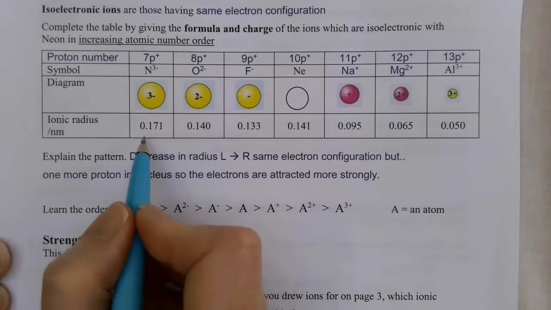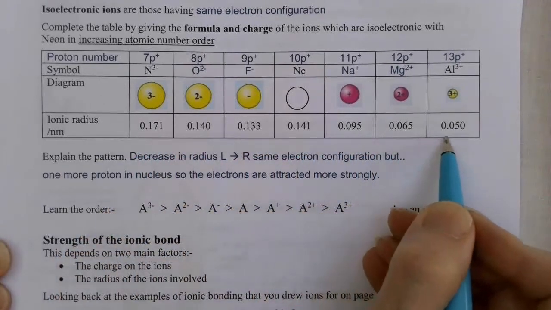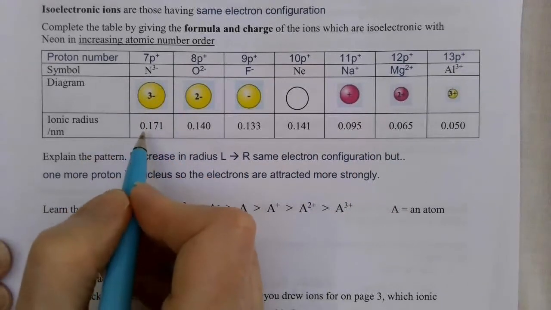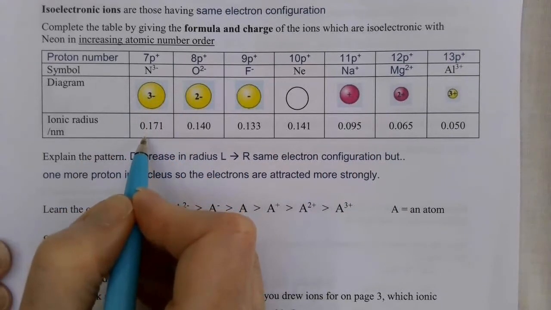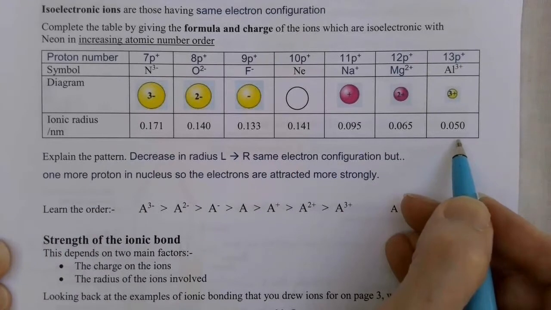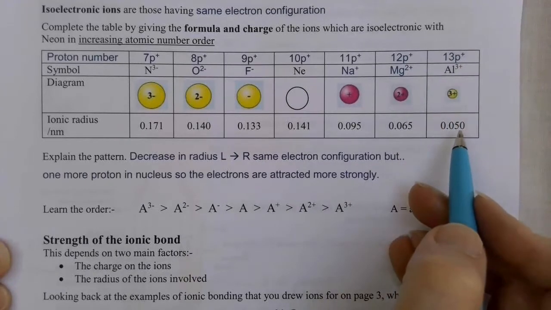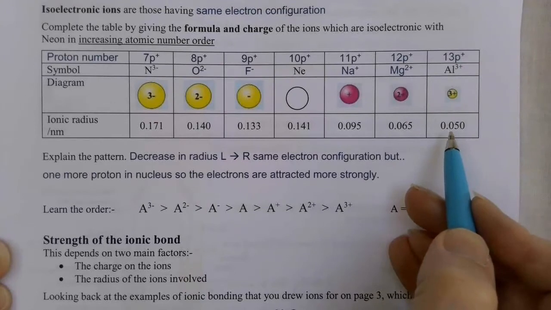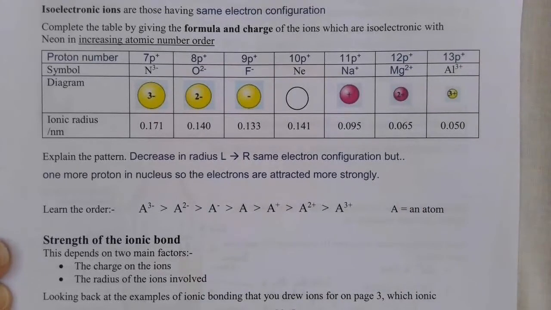But as you can see from their ionic radius, they are decreasing. And that's because nitrogen here has gained a large number of electrons. It's still only got 7 protons in its nucleus. Whereas aluminium has lost 3 electrons, it's lost its total outer shell of electrons, and it's got 13 protons in its nucleus. So it's going to be a much smaller ion. You do need to know this order.